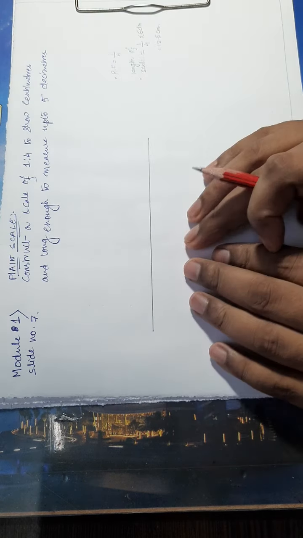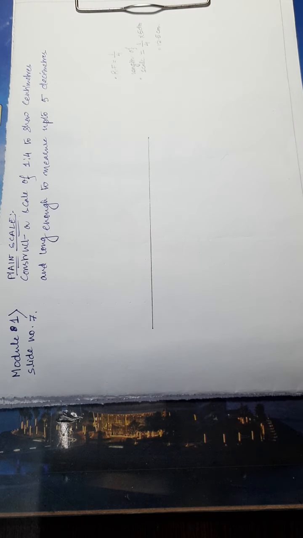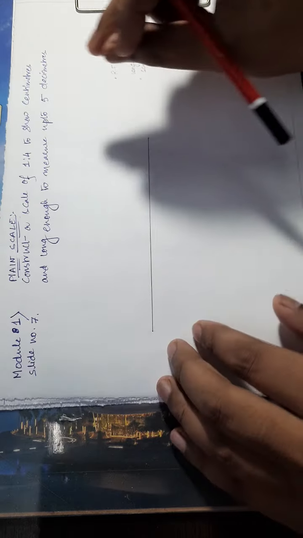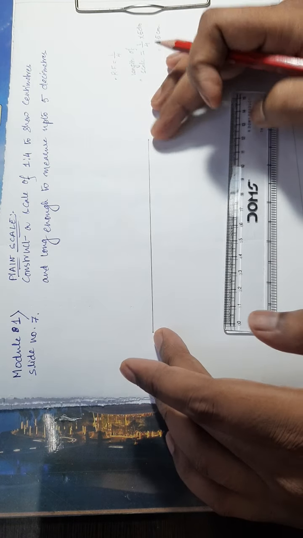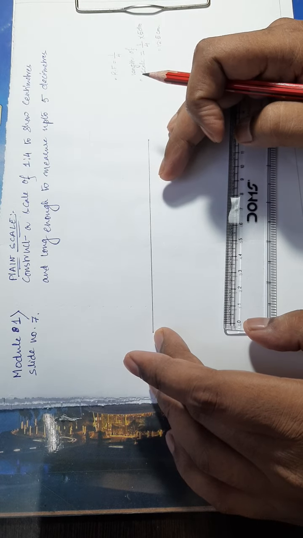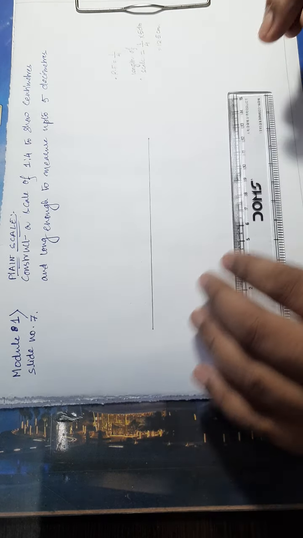So from now onwards, this is a 5 decimeter line, and we have to construct a scale that should be able to show centimeters. That is, the least count should be 1 centimeter. So if it is 5 decimeter, if we divide it into 5 equal parts, then each part will mean 1 decimeter. So how to divide it into 5 equal parts?